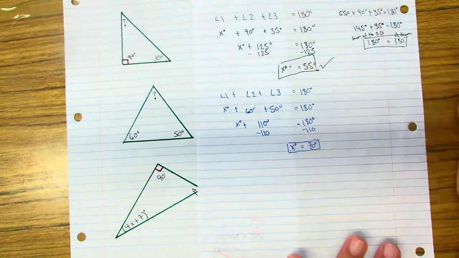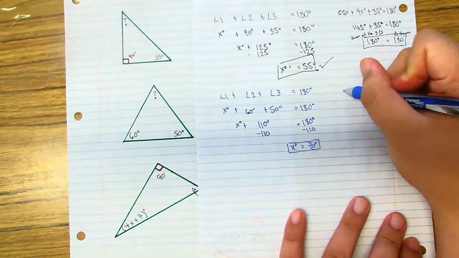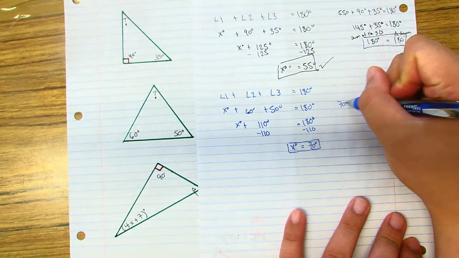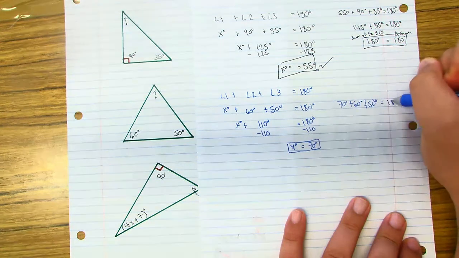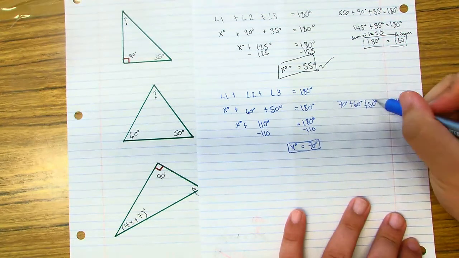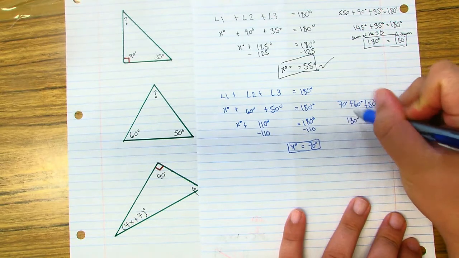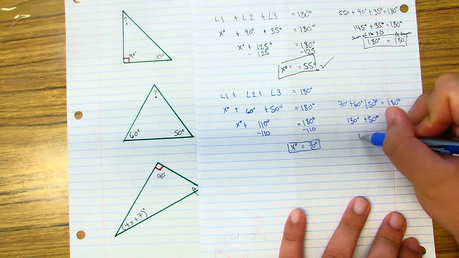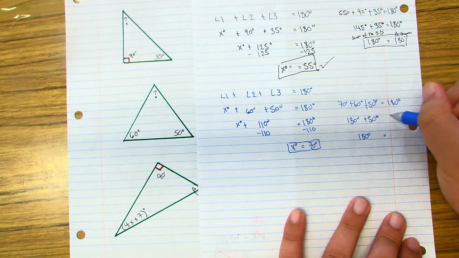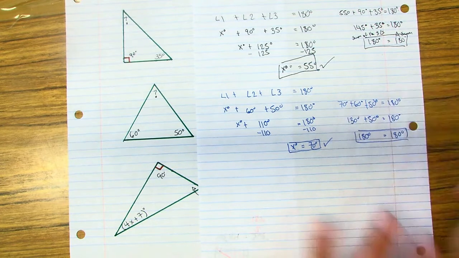Of course, double check your work. Nothing's correct until you double check it. So here we're going to add 70 degrees plus 60 degrees plus 50 equals 180. You can use a calculator. I'm just showing you in person so you have an idea of what we're doing. 70 plus 60 is 130, plus 50 equals 180 degrees. Drop down the sum, just 180 degrees. Since the equation balances out, you know that the value of 70 degrees is correct.